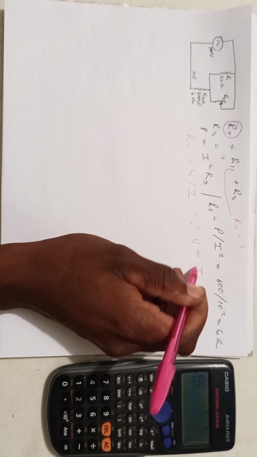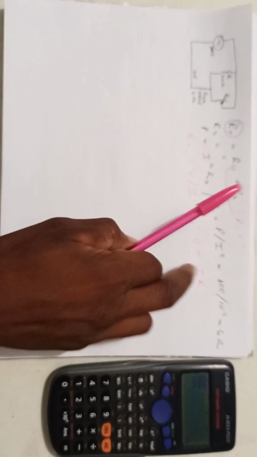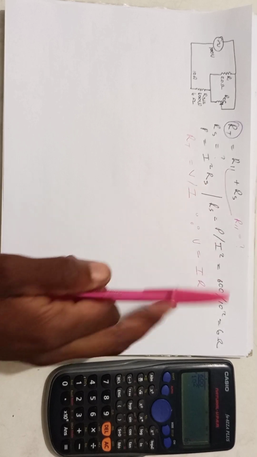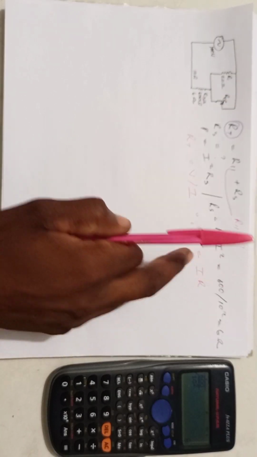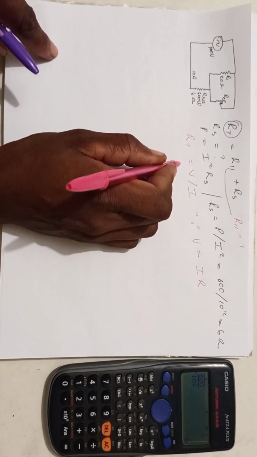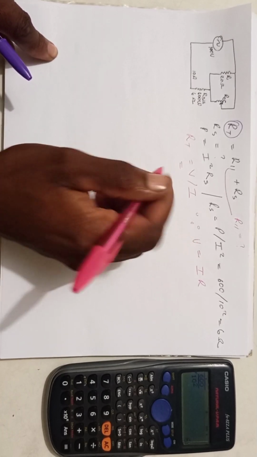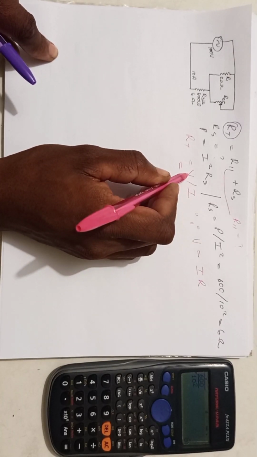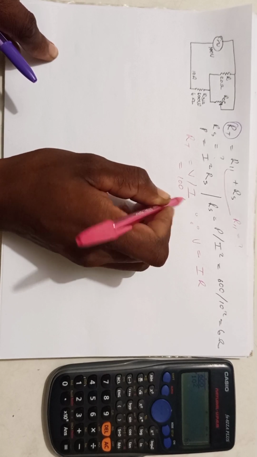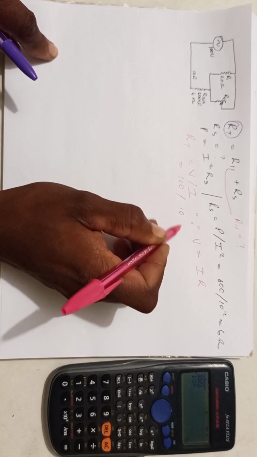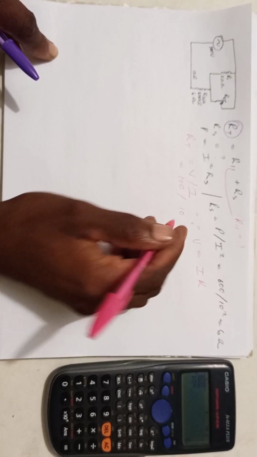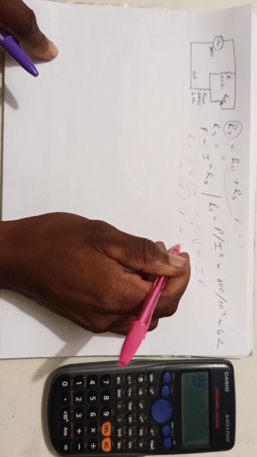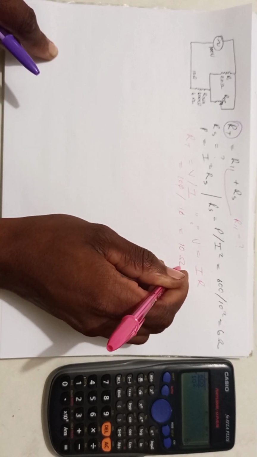Voltage is the product of current and resistance. So if we want R, we just divide V by I. So what is the voltage? 100 volts. And what is the current? 10. So the total resistance is 10 ohms.